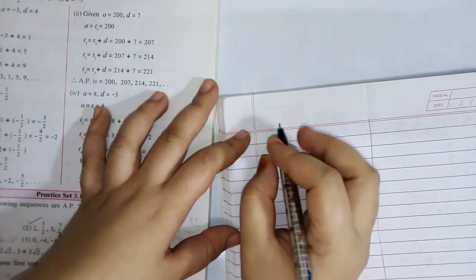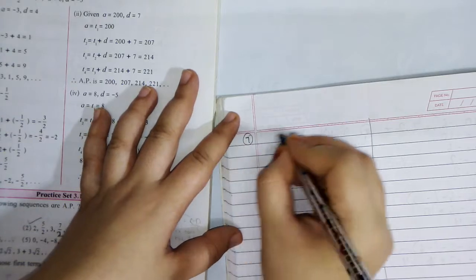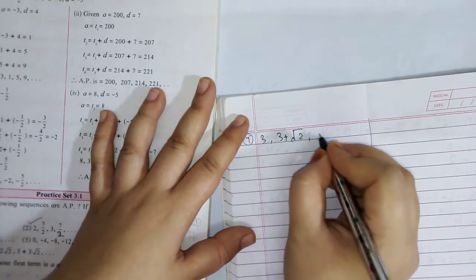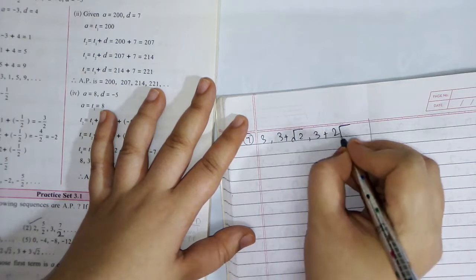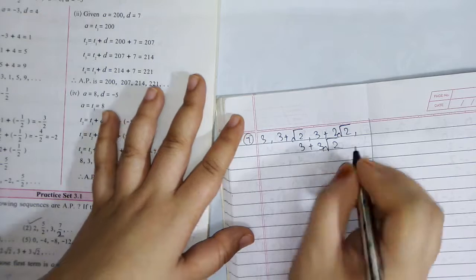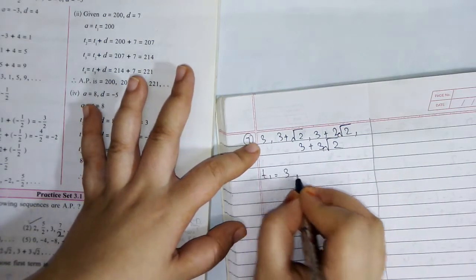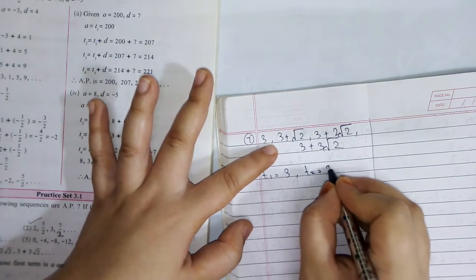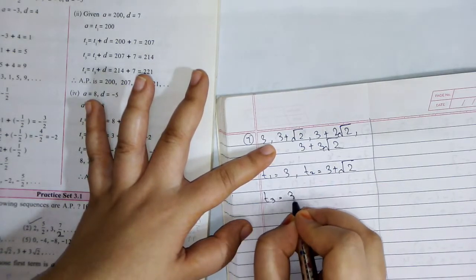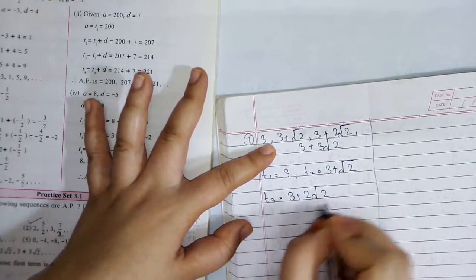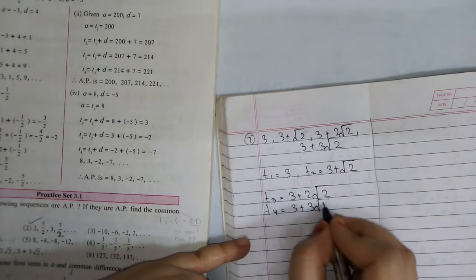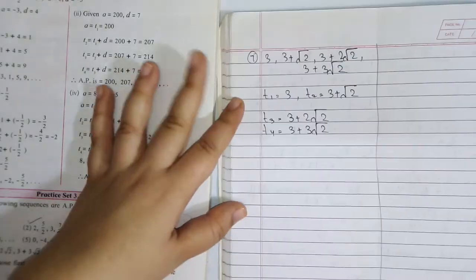So in question number 7, 3 plus root 2, then the next term is 3 plus 2 root 2 and next is 3 plus 3 root 2. Okay, so T1 is 3, T2 is 3 plus root 2, and T3 is equal to 3 plus 2 root 2, and T4 we are having as 3 plus 3 root 2. Okay, let's find out the difference.